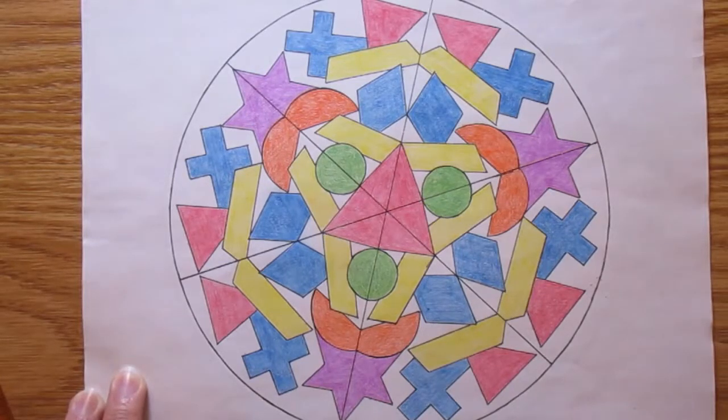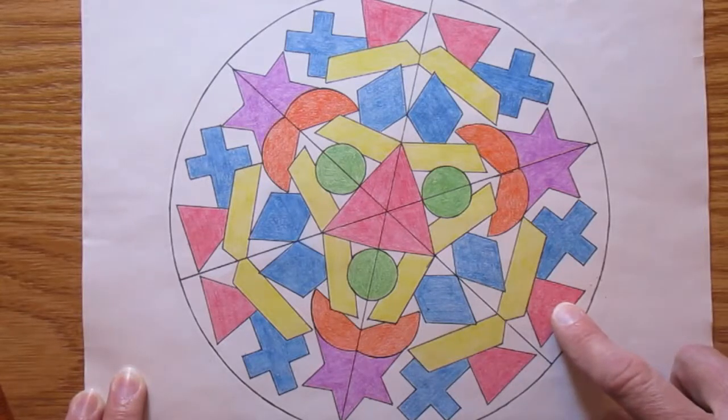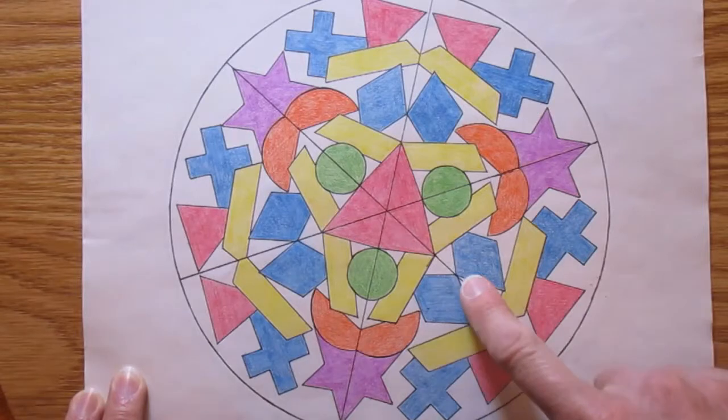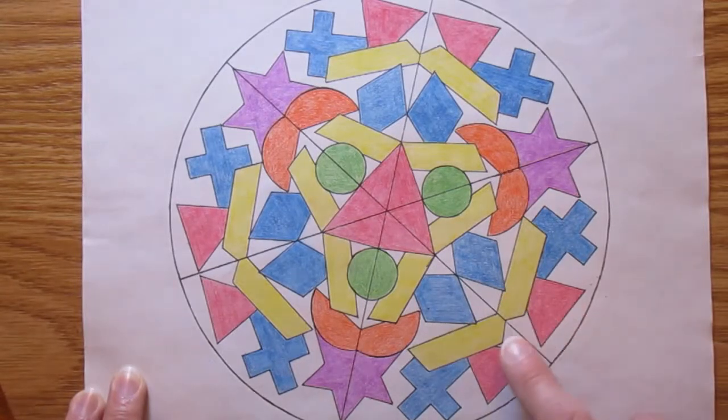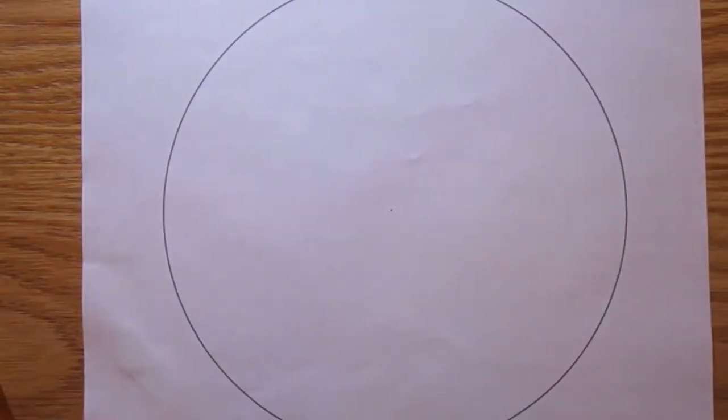What I'm going to show you is, first of all, how do we start out by making our circle, and then once you've got your circle, being able to take a shape in that circle or in one section of the circle and reflect it over one of your lines of reflection into another section. So the first thing is we're going to start with a circle.